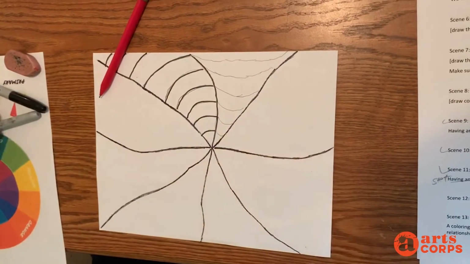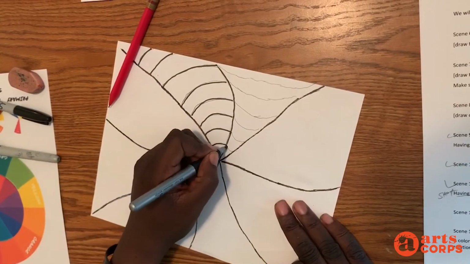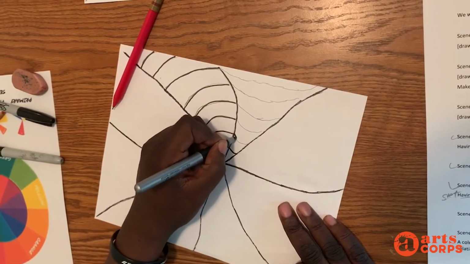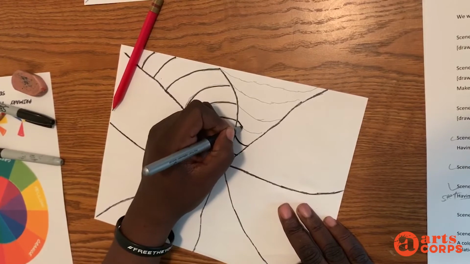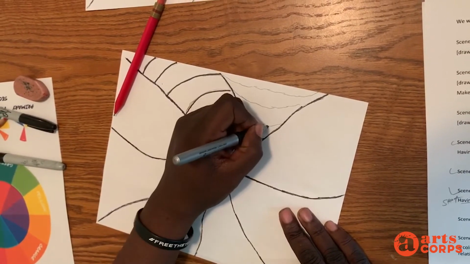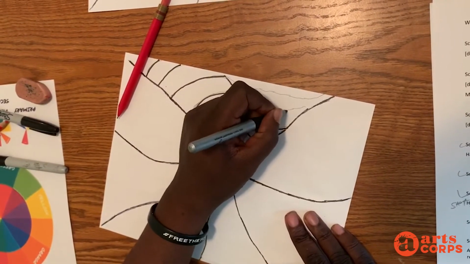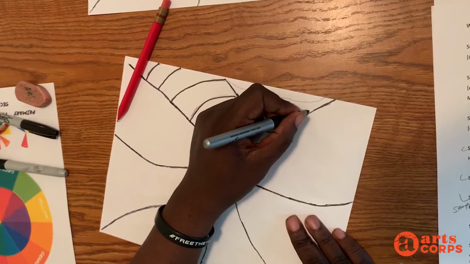Again, working with pencil, then starting to fill in with your Sharpie after you get your pencil sketches done. And they don't have to be perfect, but try to get them as close as you can.